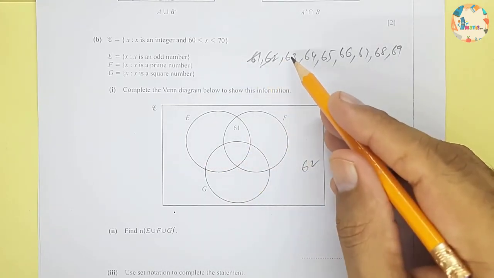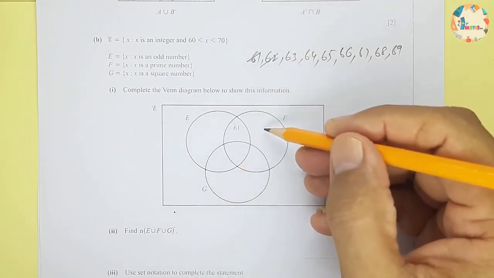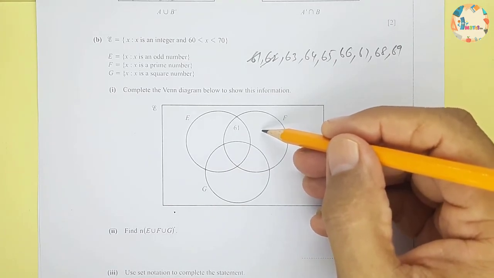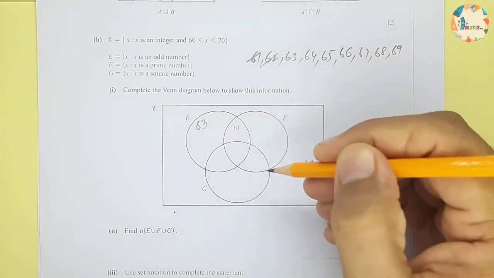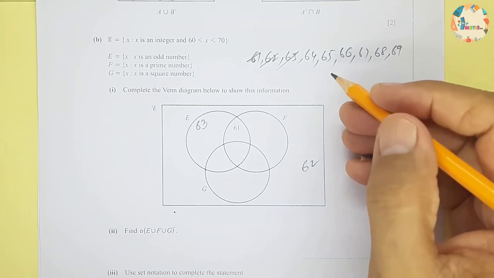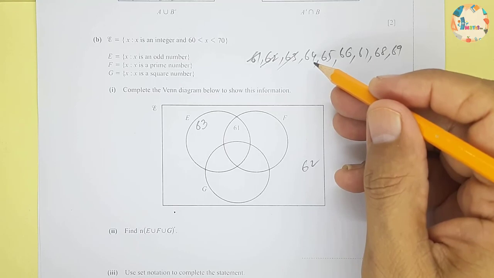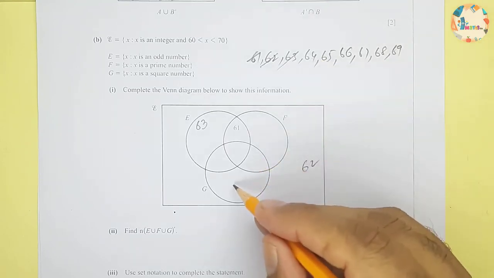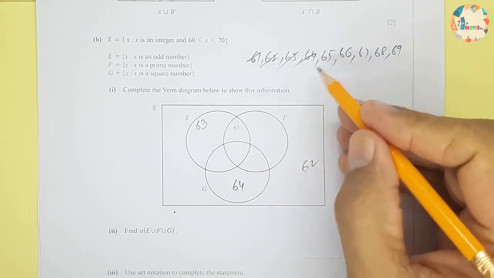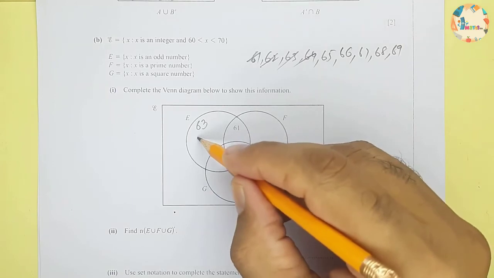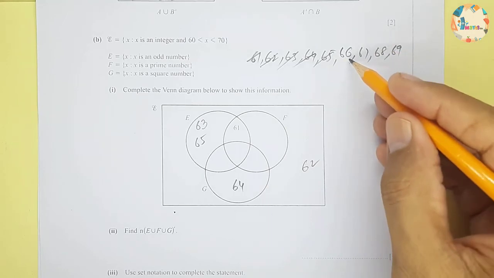Then we'll check 63. 63 is an odd number, but it is not a prime number because it's divisible by 3 also, and 1 also, and it's not a square number. So 63 will be in this portion. Then 64. 64 is not an odd number, not a prime number, and it is a square number. So it will be written in the square number section. Then comes 65. 65 is an odd number, and we will write it here because it is not a prime number or a square number.